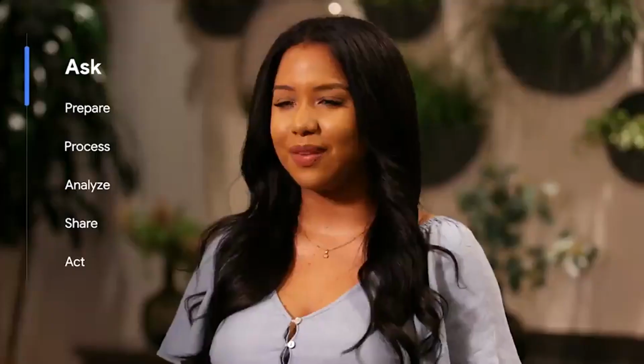The business owner asked the data analyst, Maria, to make a recommendation. She started with the first step in the data analysis process, ask. Maria began by defining the problem that needed to be solved. To do this, she first had to zoom out and look at the whole situation in context.